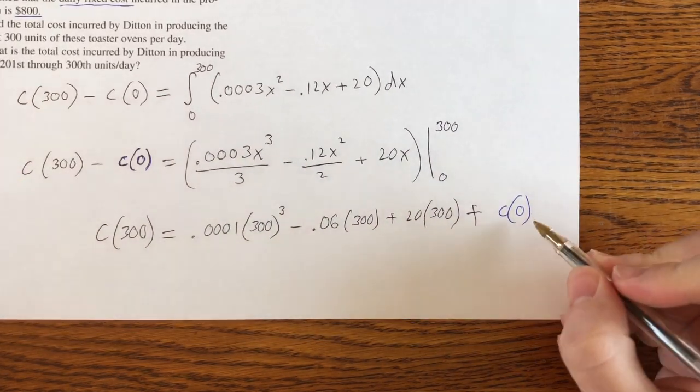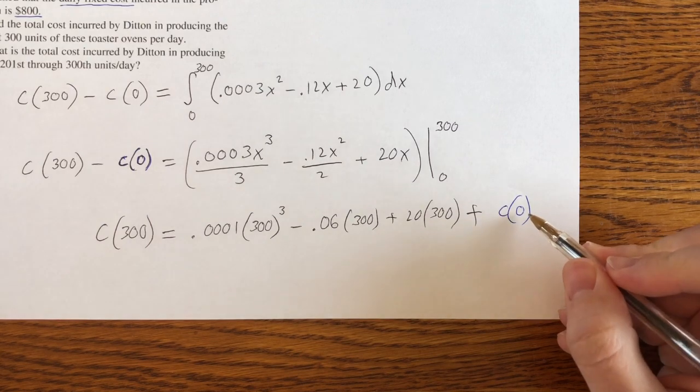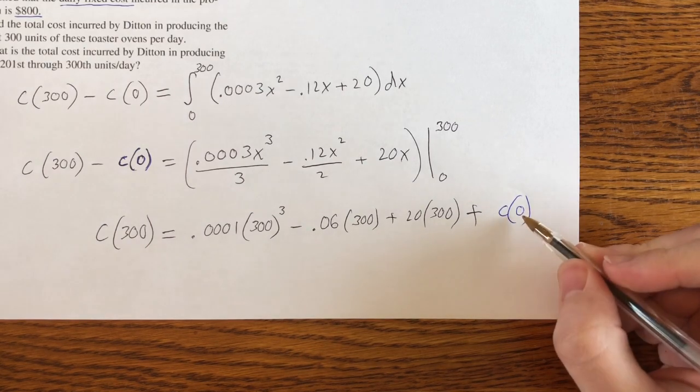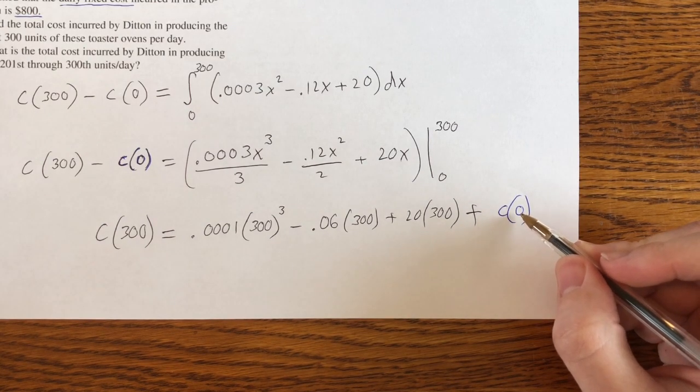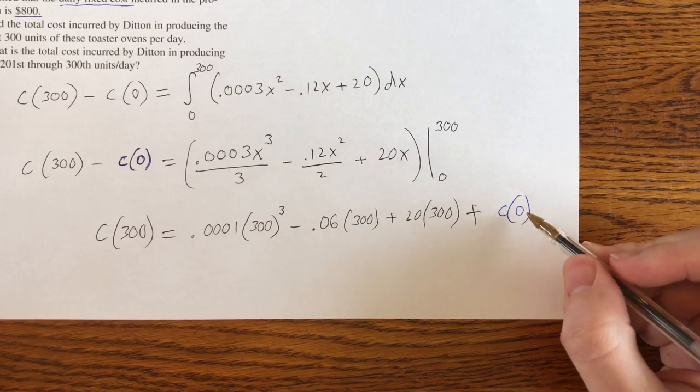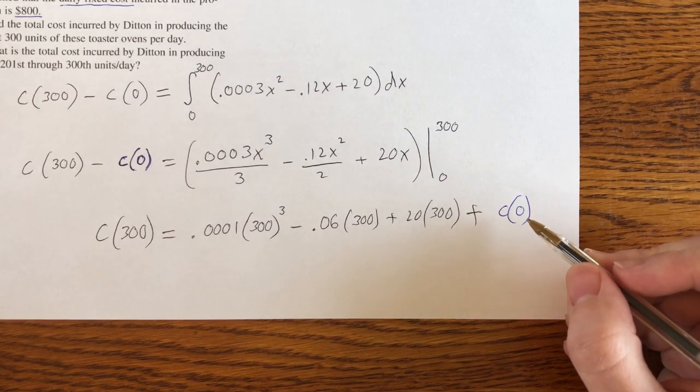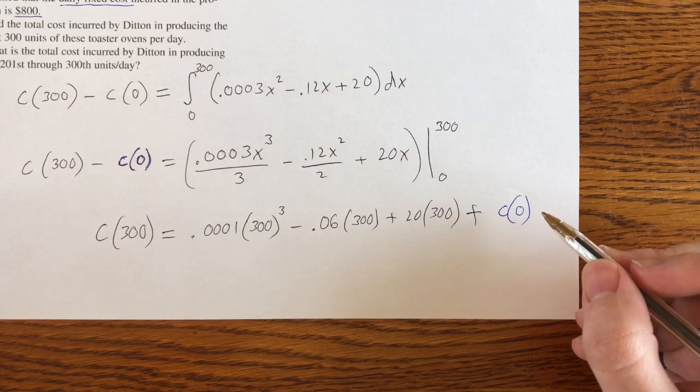Now, C of 0 is going to be equal to the cost incurred if 0 toasters are being produced, which is our daily fixed cost. Okay? So here's what we're going to get.